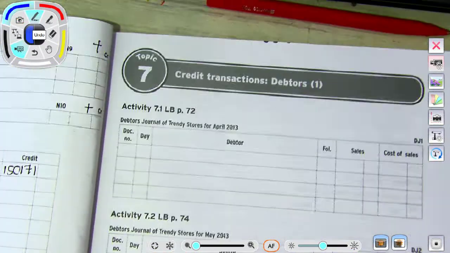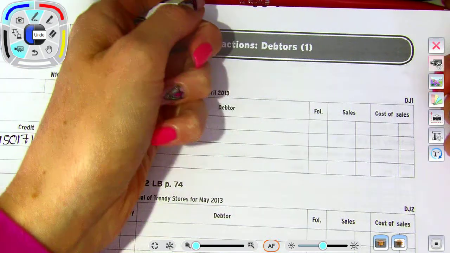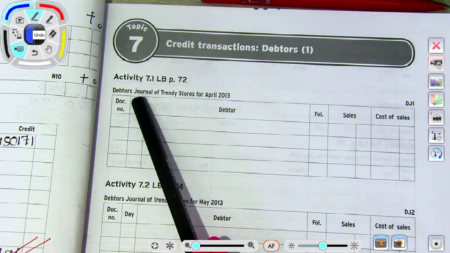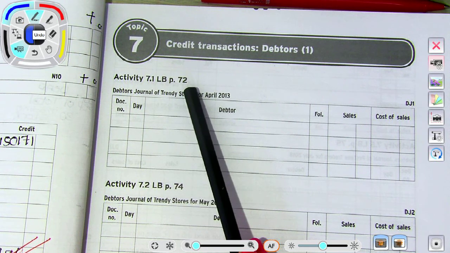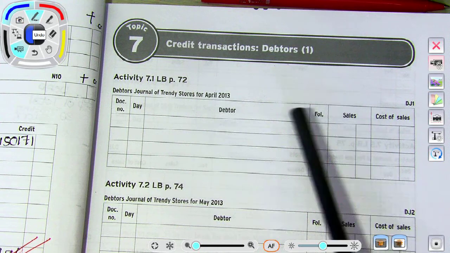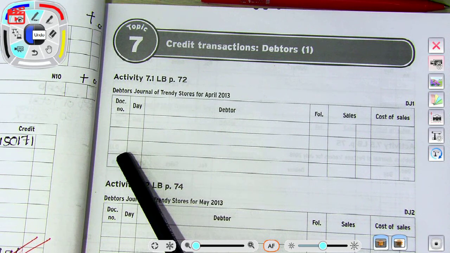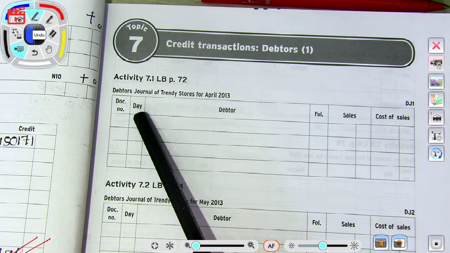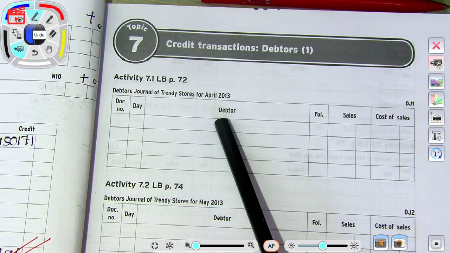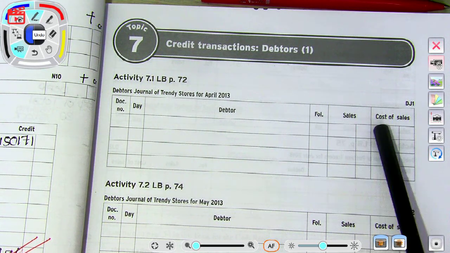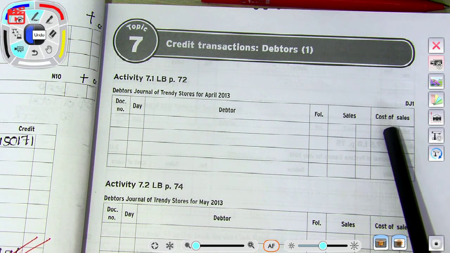This is what a debtor's journal looks like. So if we look here, we can see debtor's journal of Trendy Stores. That is the name of the business that we are working in. Okay, and then we can see that it looks very similar to some of the other journals that we've had. So document number, day, debtor. So this is where we write the person's name who owes us money. And then sales and cost of sales. Remember, sales is my selling price and cost of sales is my cost price. And then this tells us that it is DJ1.